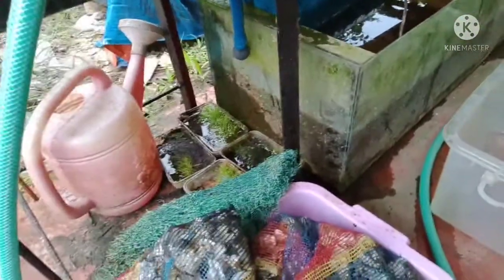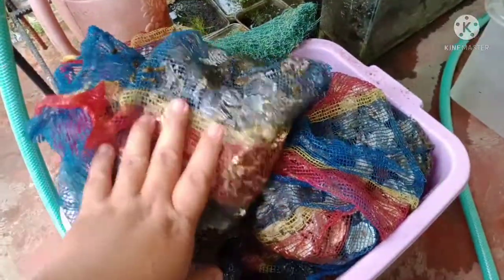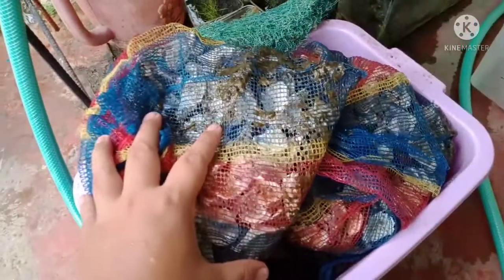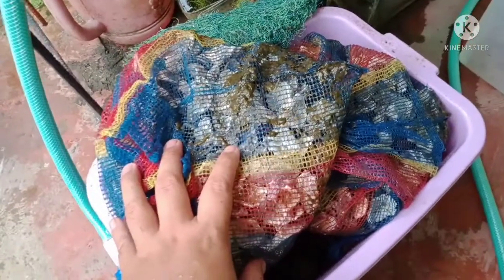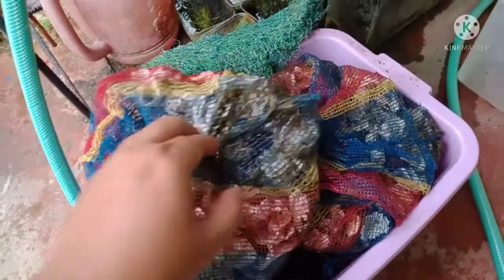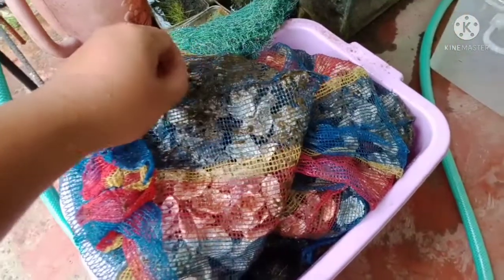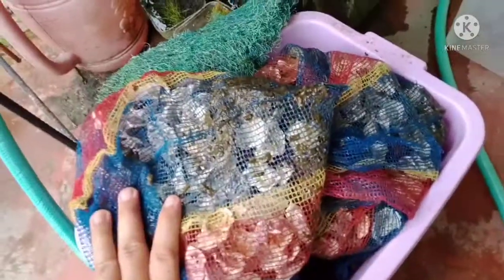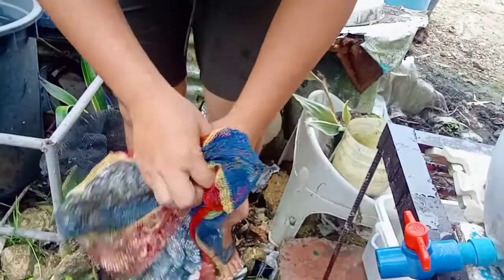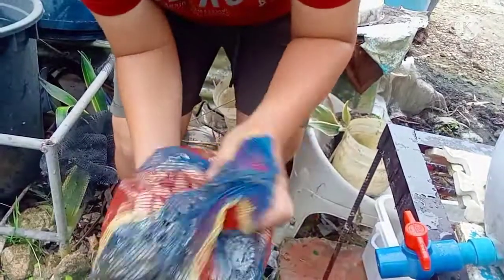Because if we don't do that, the bacteria in them might get washed. Number one, there's a big chance that it will die off, because bacteria can be sensitive to water parameters. And if we use, for example, tap water, what happens is that they might get shocked and die off, and that's a bad thing for your filtration. So let's now proceed with the cleaning process of our filter media.